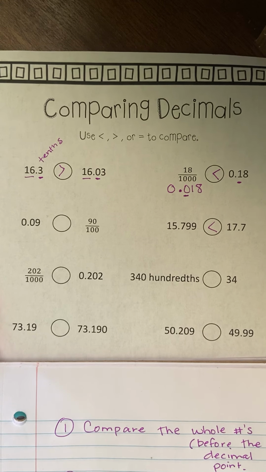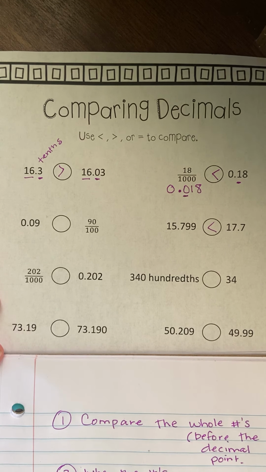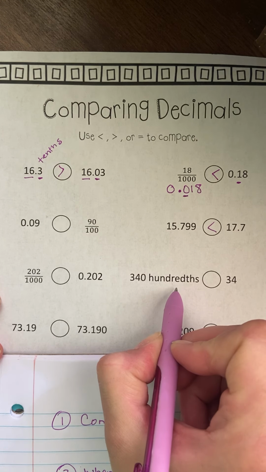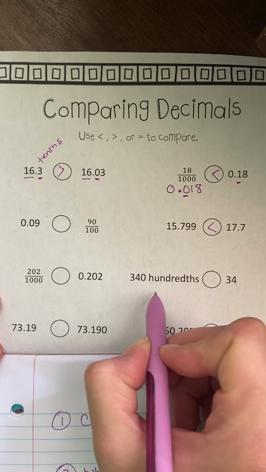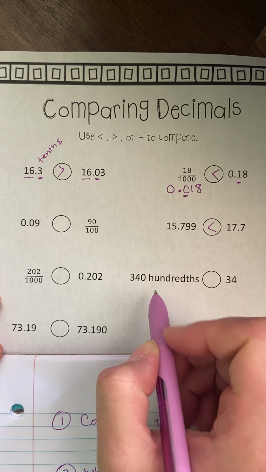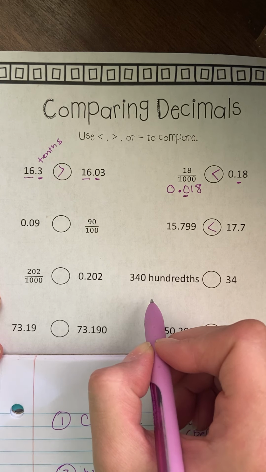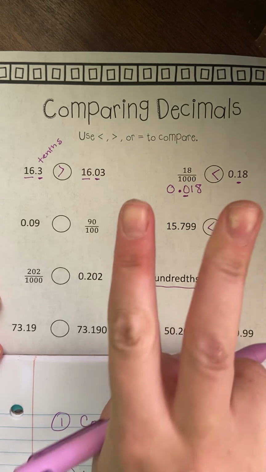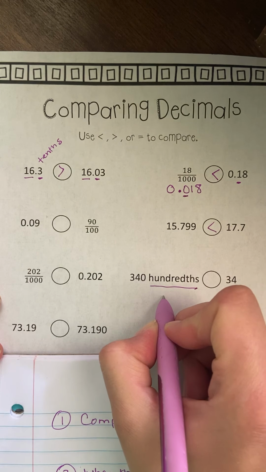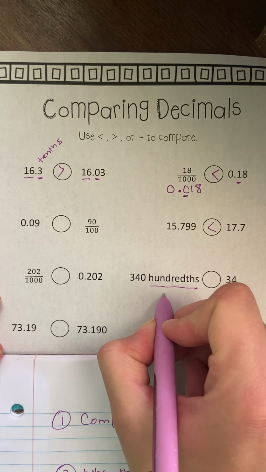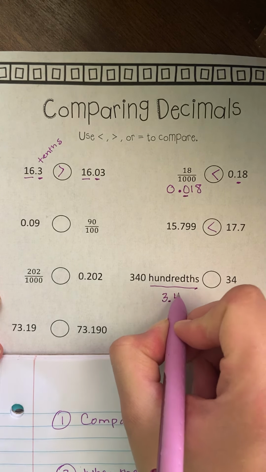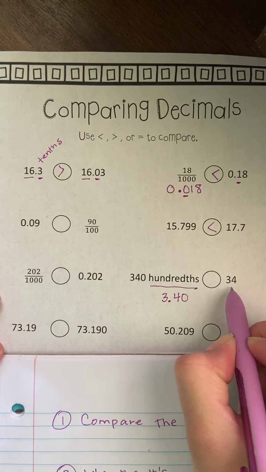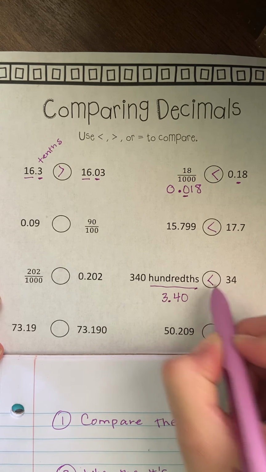Remember to write them in the same form if you're struggling a bit. Okay, so for example, on this one, 340 hundredths. Maybe you don't visualize that right away in your head, so what can you do? You can just write it in decimal form. All right, so if I'm in hundredths place, how many places after the decimal? 2. All right, so when I compare those, I have a 34 and a 3. I know that this must be greater than.